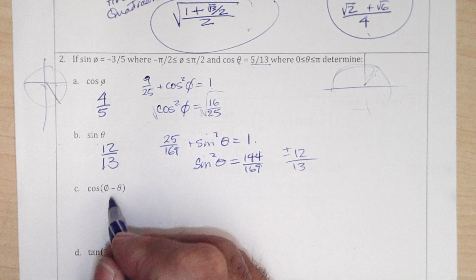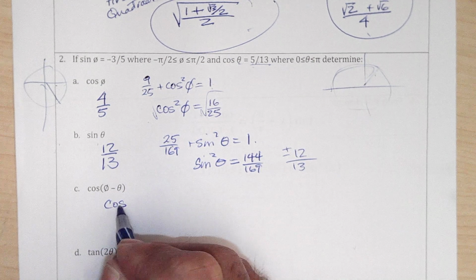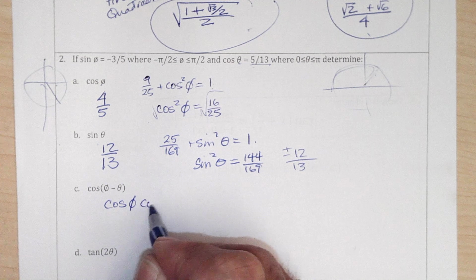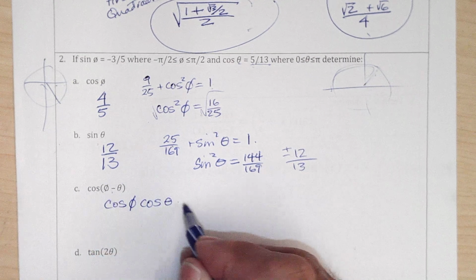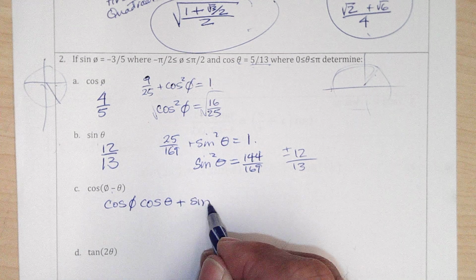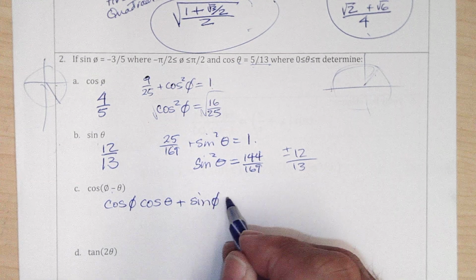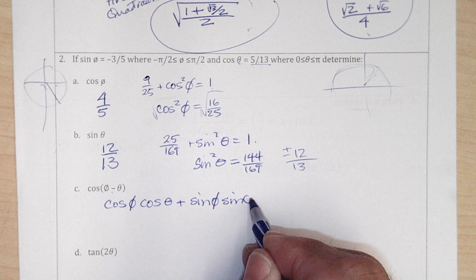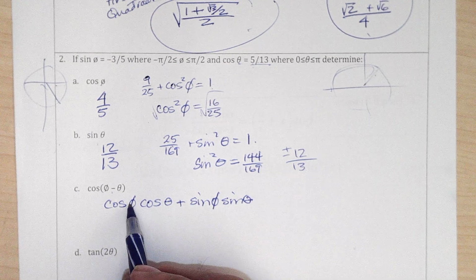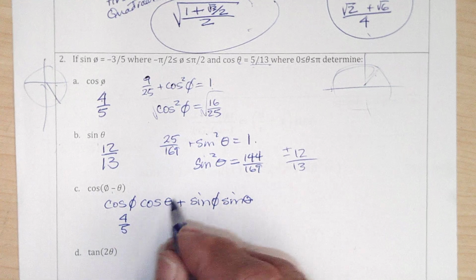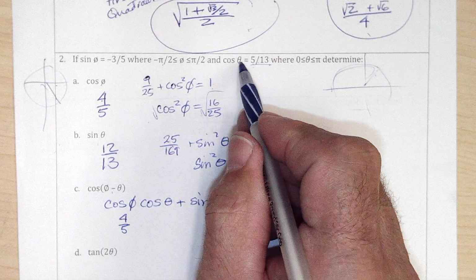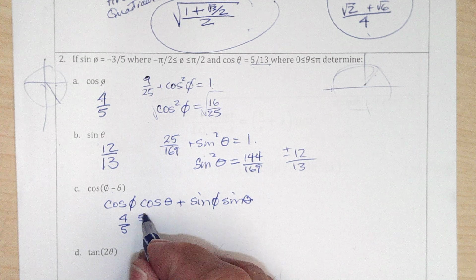Cosine of two angles subtracted. It's the cosine of the first, cosine of the second, and if it's minus, it's plus, sine of the first, sine of the second. Cosine of the first, 4/5. Cosine of the second, 5/13.